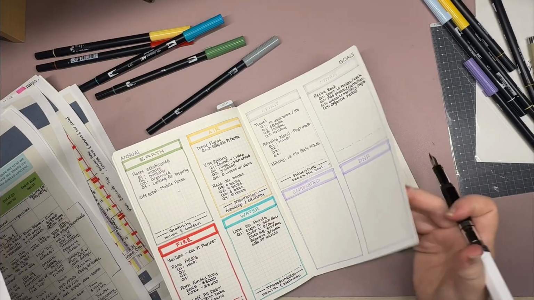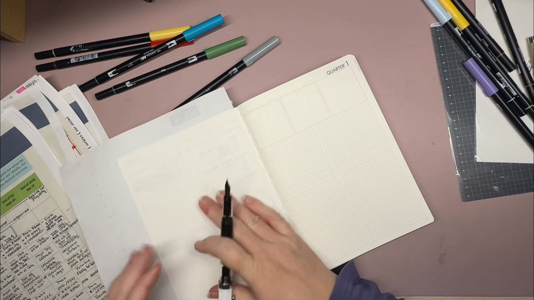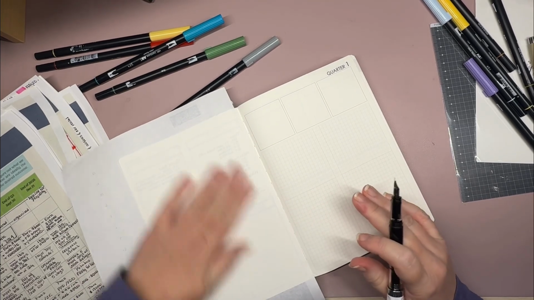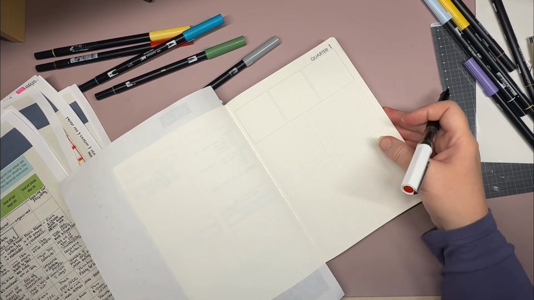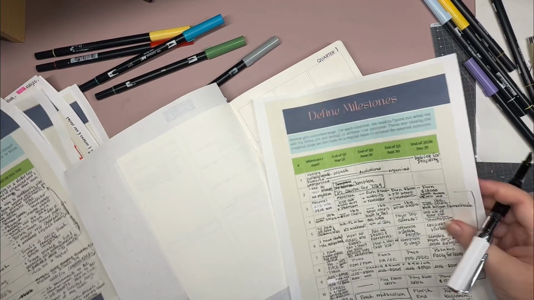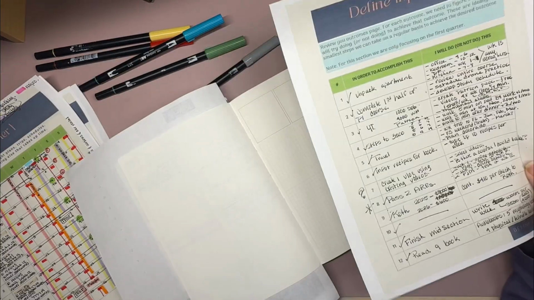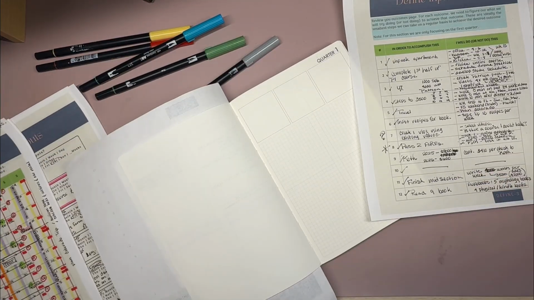I'm going to put this between for right now. We are going to look at quarter one here. So I'm going to get rid of this and this, and we are going to look very closely at what our quarter one looks like.